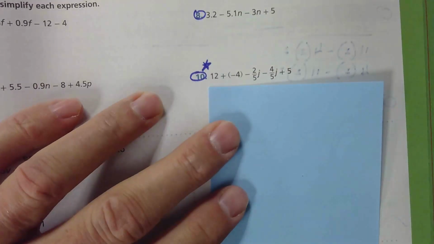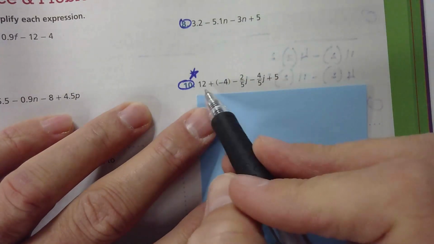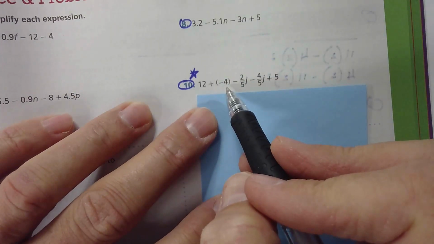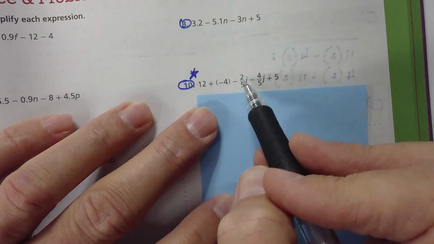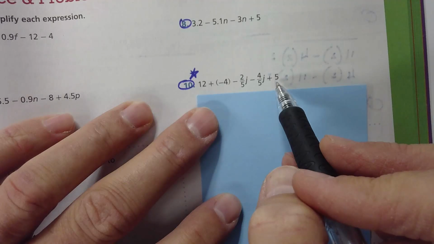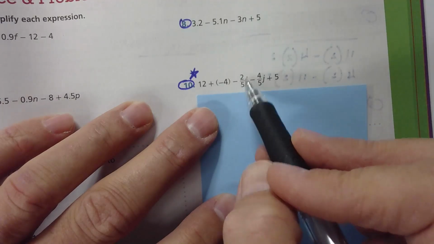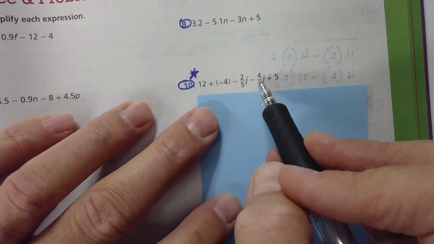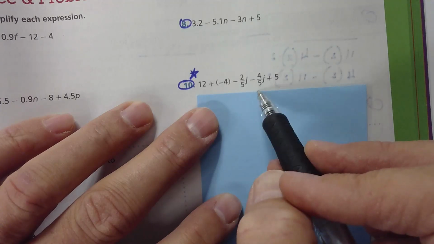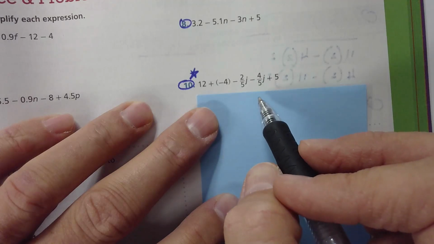All right. It says simplify each expression. So there's a 12 plus a negative 4, and then a 1/5 j minus 4/5 j plus 5. So we can deal with the negative 2/5 j plus or minus 4/5 j. What's that going to be? Negative 2/5 j.